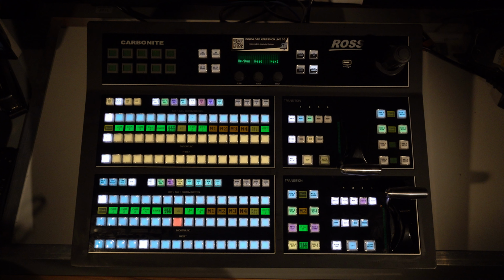Now that you know where everything is located on the board, let's go over how everything works. Let's start with the most basic functions of the board. When a button is lit up red, it means the source is on program. When you select the source on the preview buses, it will put that source on preview on your monitor. When you press cut, it will take whatever you have on preview and take it on program.